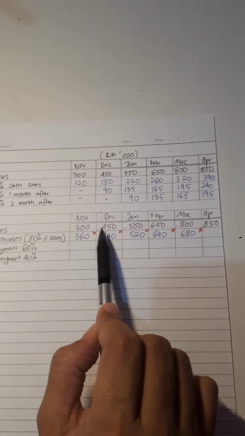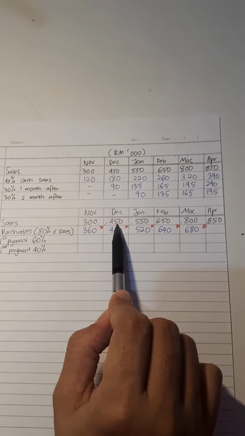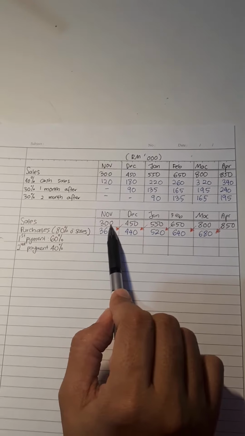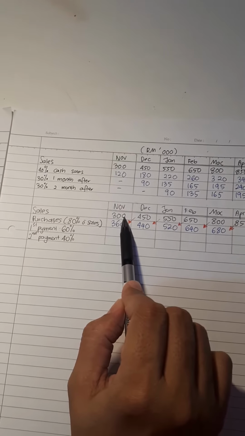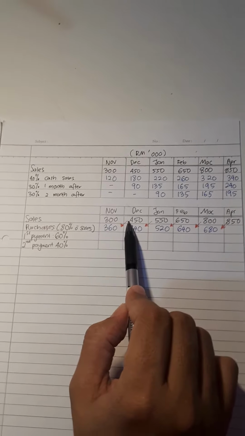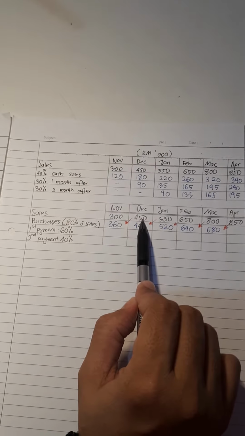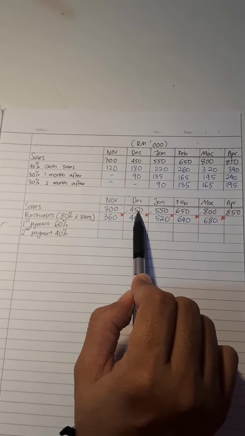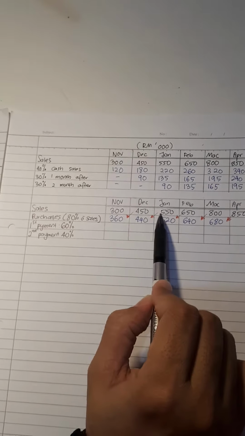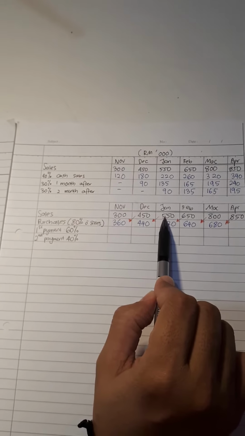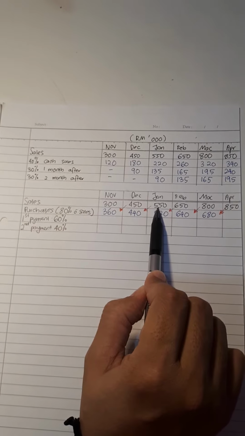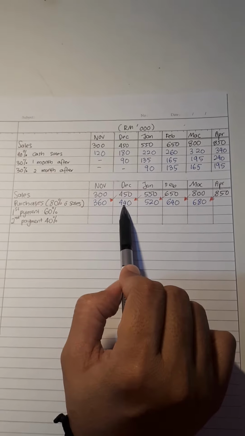Means that for the sales on November, the purchases will be made on October. For the sales on December, the purchases will be made on November. For the month of January, the purchases of raw materials will be made on December.